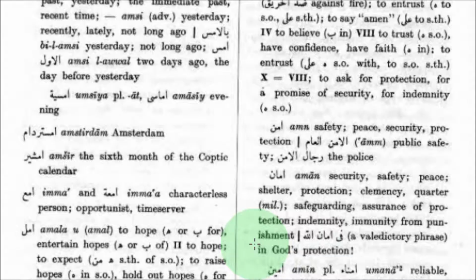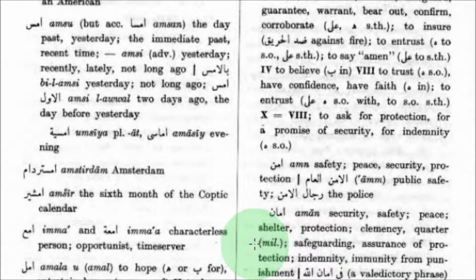So this might have been a little rambling. I just wanted to provide some few ideas about how to use the Hans Wehr, especially if you come into it and it seems intimidating. It isn't, and I encourage you to use it.